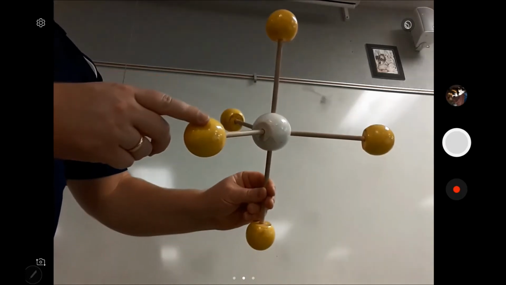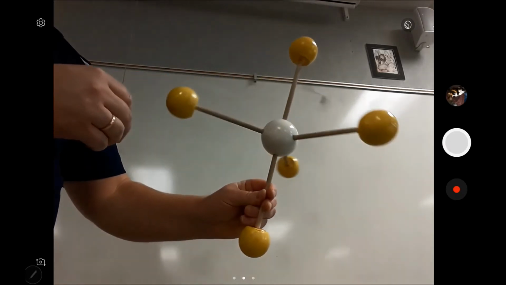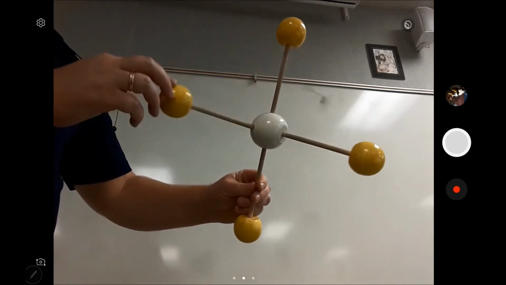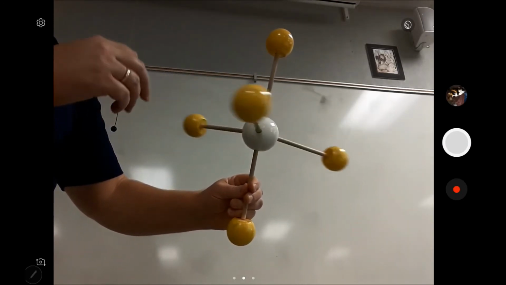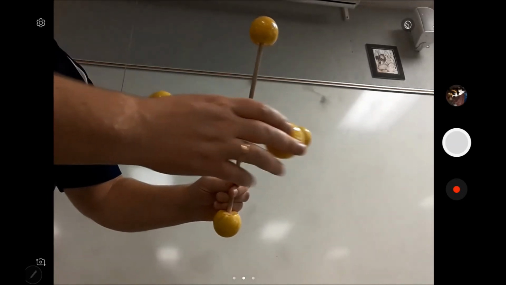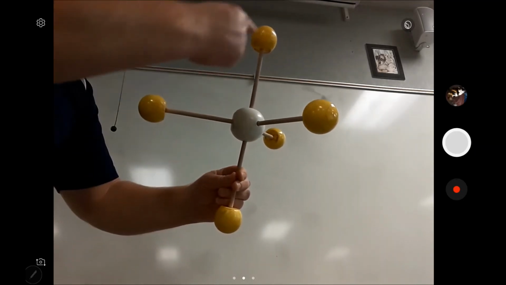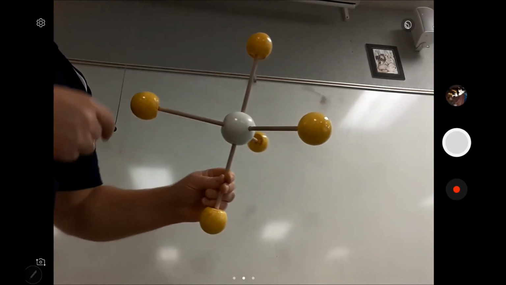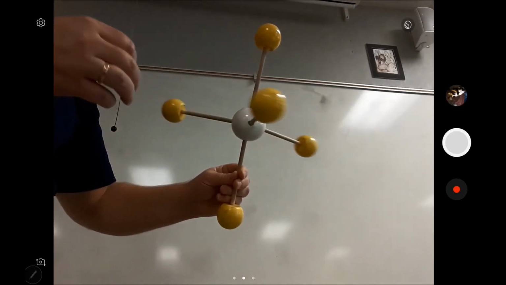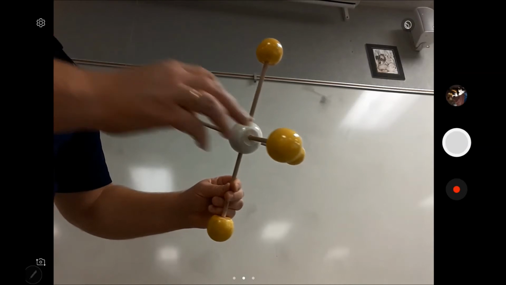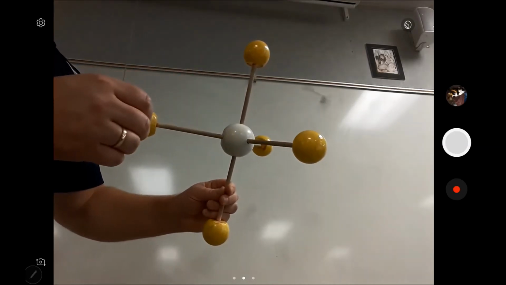So trigonal bipyramidal, the molecules in the middle are trigonal planar, and then there's the top and bottom molecules. Now, it's important to differentiate between the two. I'll explain why in a second. But this is what your shape looks like. So there's two bond angles.